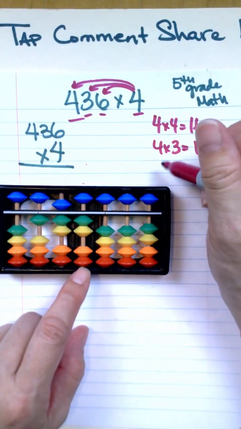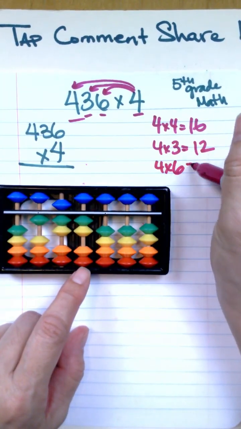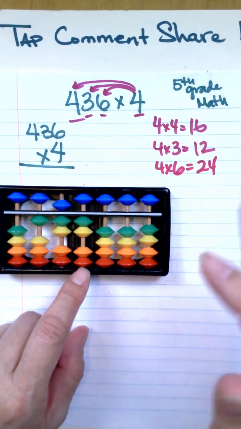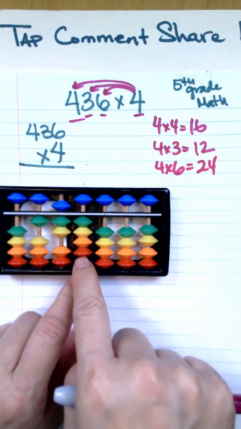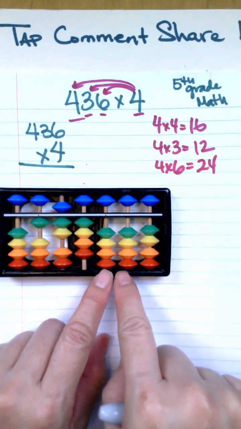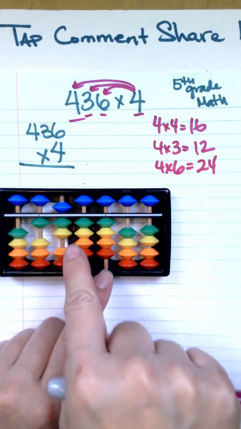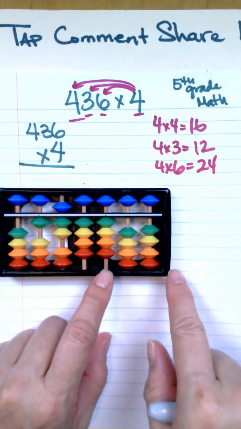All right, so the next thing I do is 4 times 6. 4 times 6 is 24. So I add my 2, right? I add my 2 and my 20, and I go to the next column, I add my 4. So my answer is, who knows this answer? Typically, I do it forwards in my head anyway.